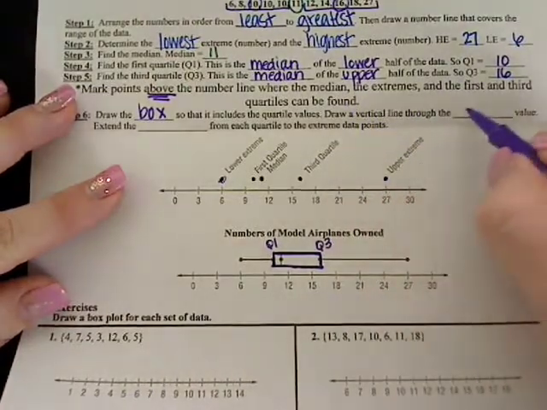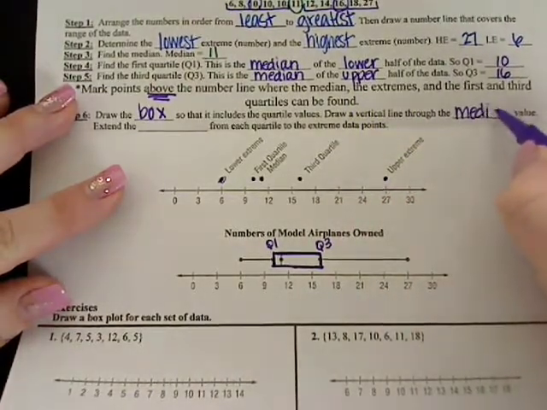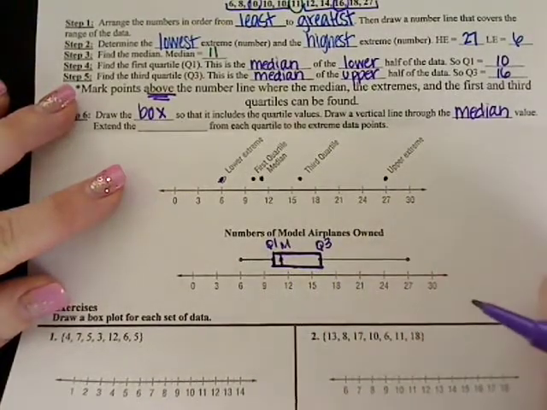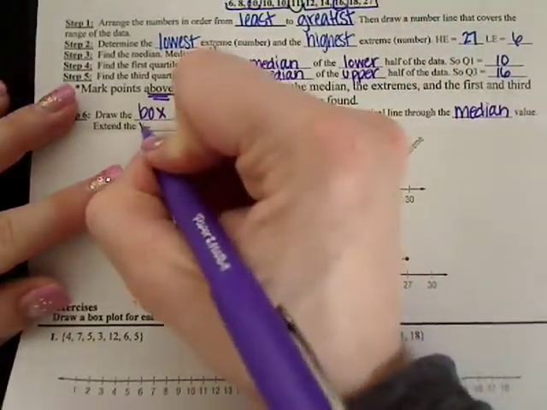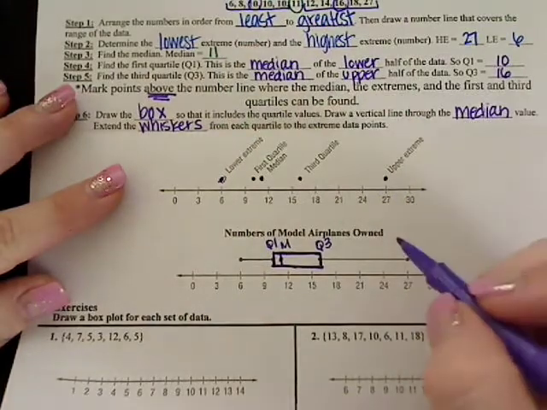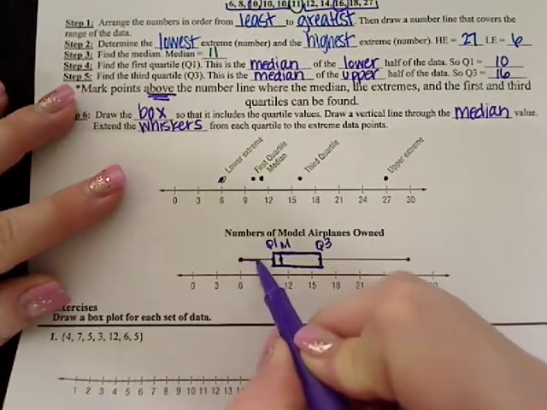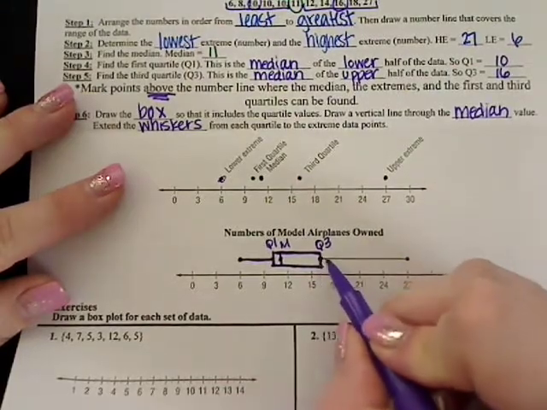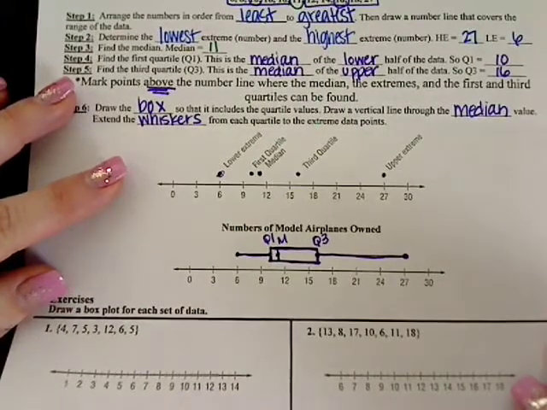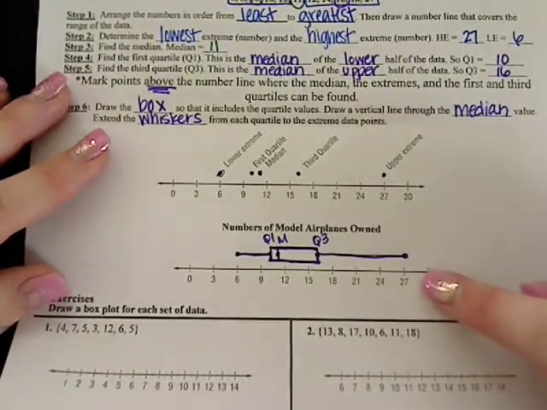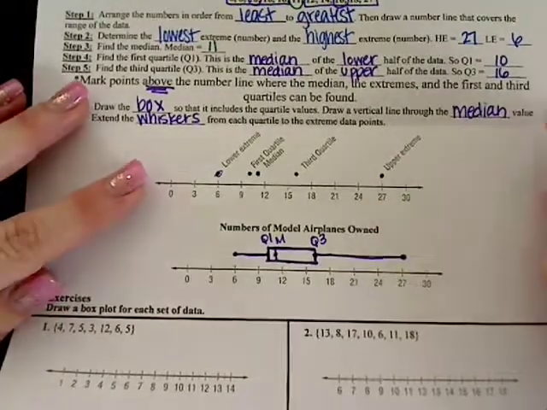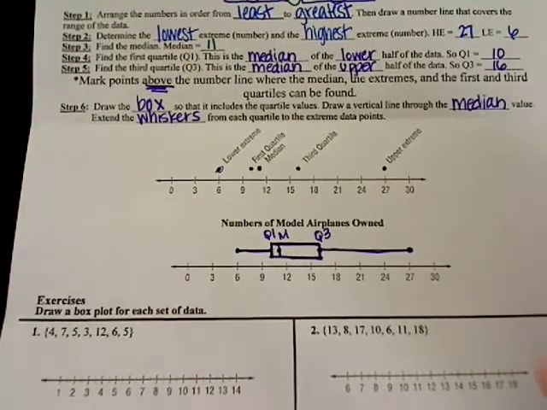And then it says to draw a vertical line through the median. So here's my median. I draw a line through that. And then we're going to extend the whiskers from each quartile to the extreme data point. So from the very end up to the box, from Q3 out to the upper extreme. Okay? So that's how you draw a box and whisker plot. So again, you've got to find your extremes, the median, and then Q1 and Q3. And then you'll be able to draw a box plot.